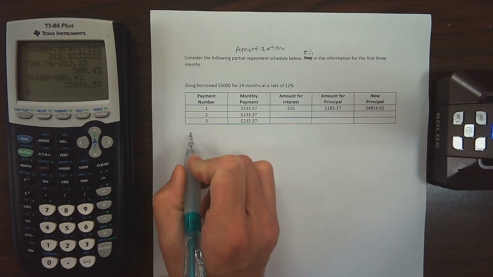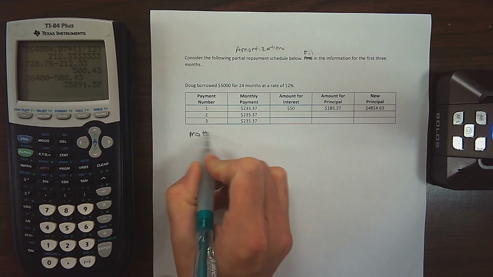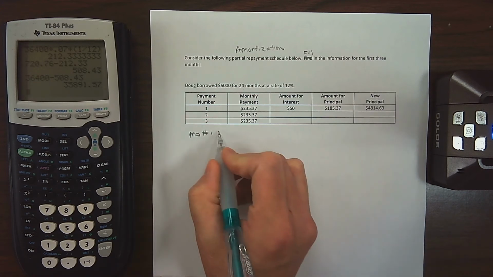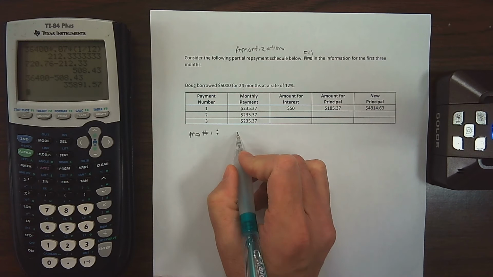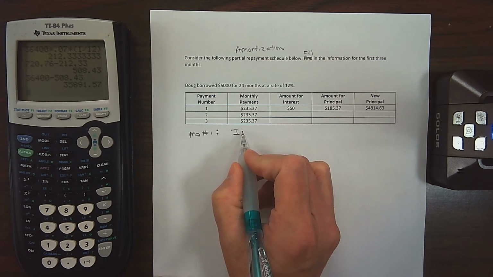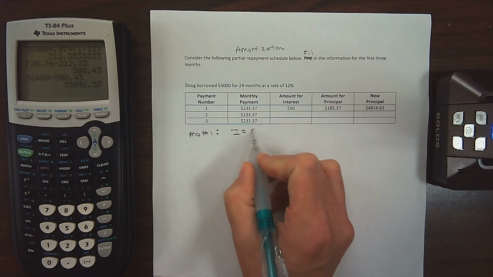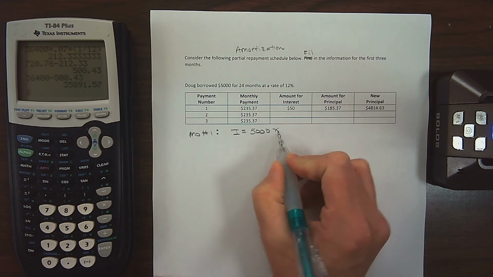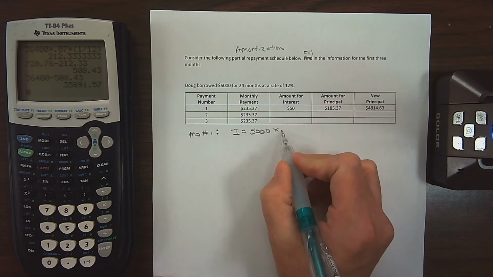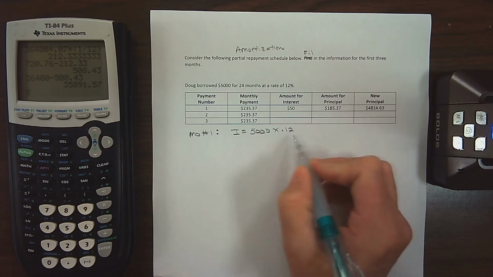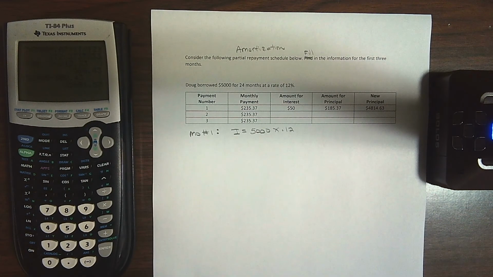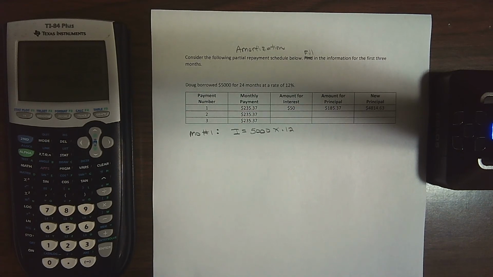This first month worth of information is filled in for us, but where did it really come from? We need to think for month number 1, making the same calculations that we did before. That is to find the amount for interest. What they really did was the principal, $5,000, times the rate, 12% as a decimal is 0.12. Oops, there goes the light. Let me wave my arms and see if I can get the light to turn back on again.